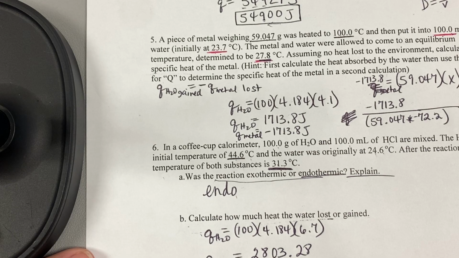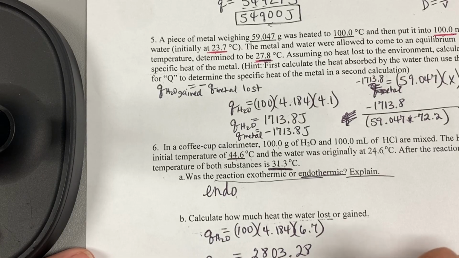So I want to move this decimal to where there is one number in front of it. So 1, 2, 3. So in scientific notation with 3 sig figs, I would have to say 2.80 times 10 to the third power. And since I'm talking about heat, I would put joules.